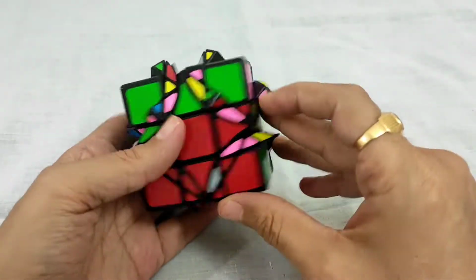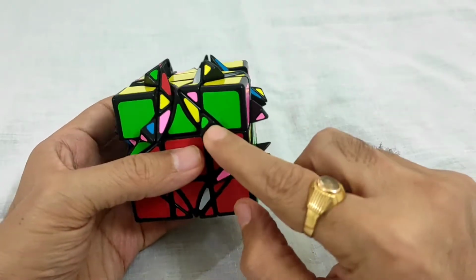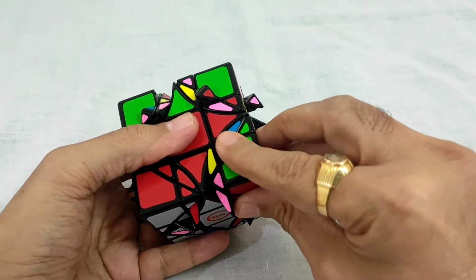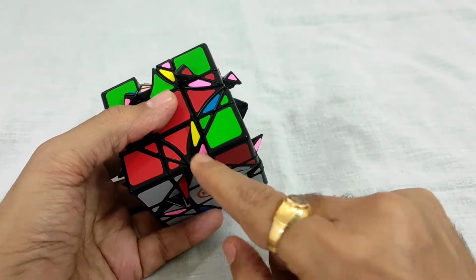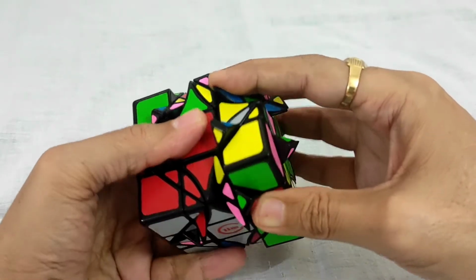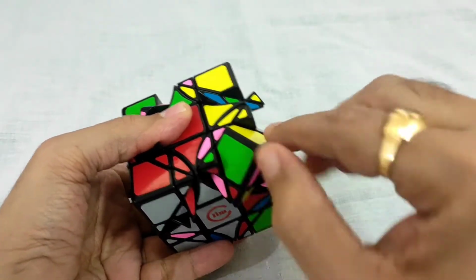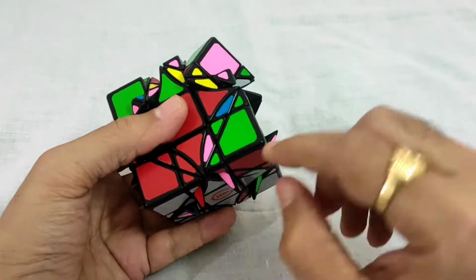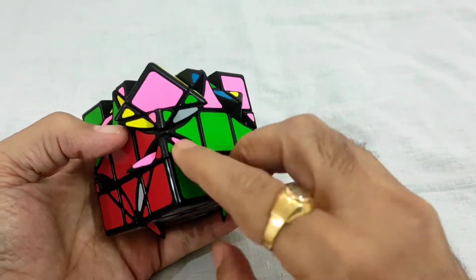Okay, next is green and red. One green and red is here. So what we'll do is we'll place the unsolved piece over here, and we'll bring this down and place it into this position, this green and red, and bring this back. So this is into its correct position.